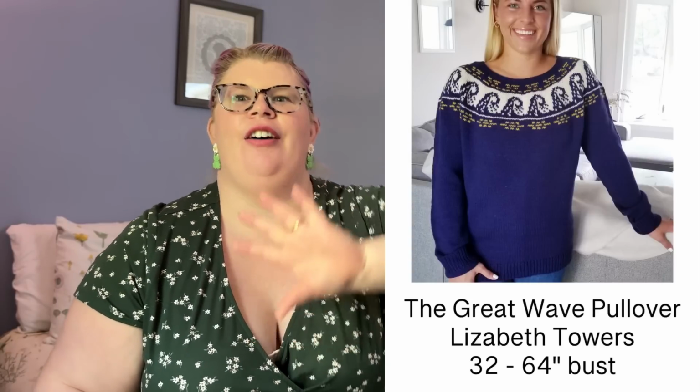If colorwork is not new to you and you want something that's going to be a little more adventurous, check out the Great Wave Pullover by Elizabeth Towers. This pattern is inspired by the great piece of art, The Great Wave off Kanagawa, which is the classic artwork of the giant wave. But when I look at this pattern, I also think of Odysseus trying to get home from Troy back to Greece.